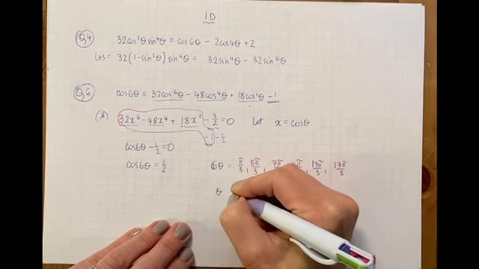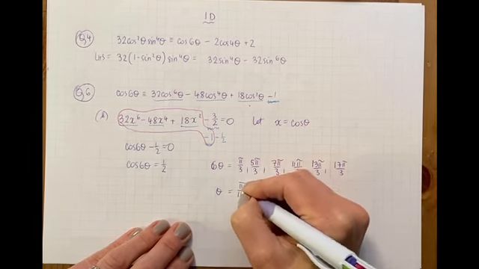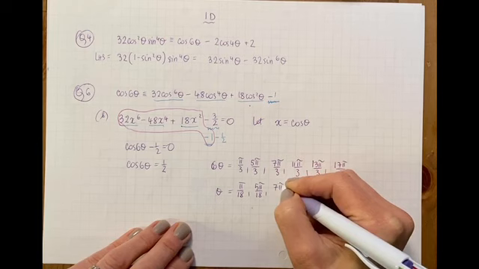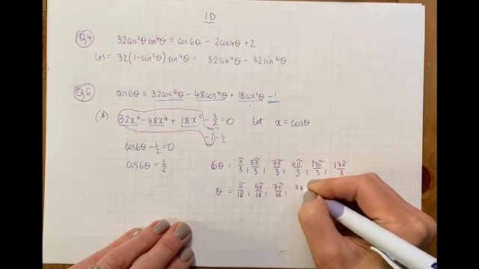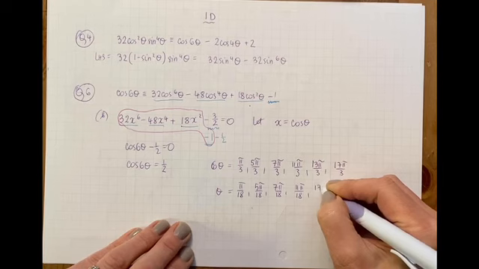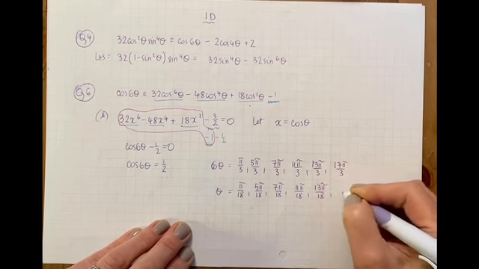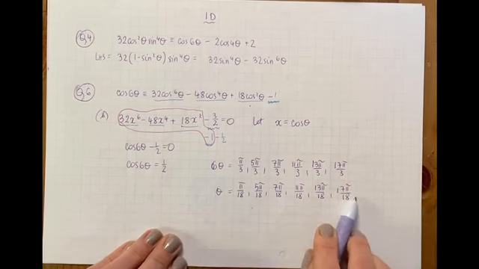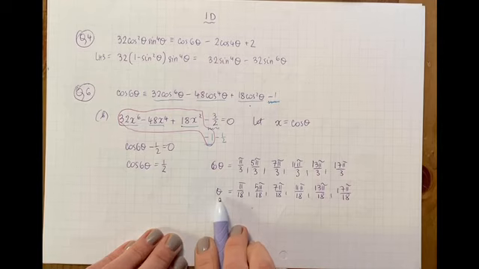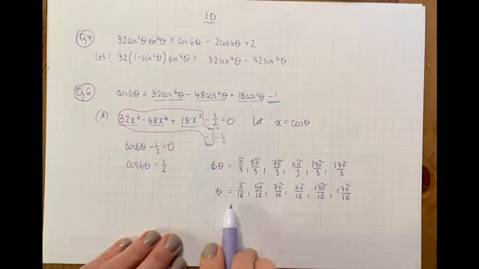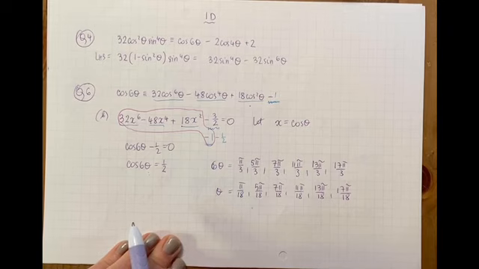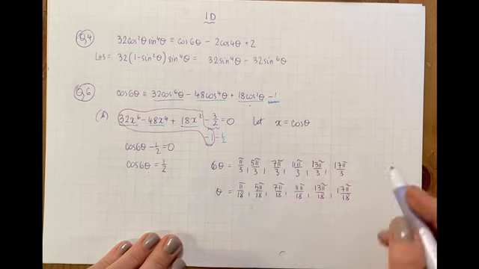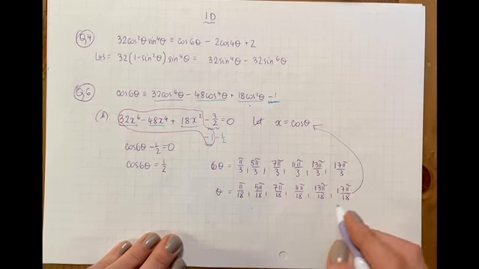Now finally you're going to get theta is equal to pi over 18, 5 pi over 18, 7 pi over 18, 11 pi over 18, 13 pi over 18, and 17 pi over 18. Now the mistake would be to leave these as your solutions. These are only the thetas that you will obtain by solving this equation. But bearing in mind that x is cos theta, all we need to do is substitute these into that and you will get your x's.